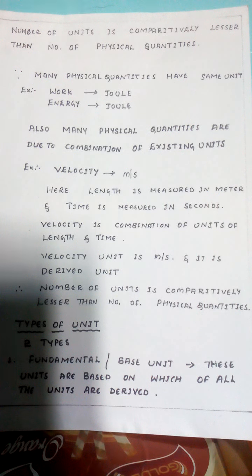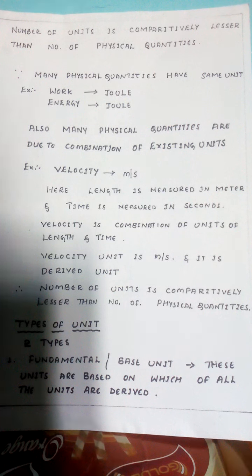For example, work is a physical quantity. Even energy is also one physical quantity, but work can be measured in terms of joule. Even energy is also measured in joule. So work SI unit is joule, energy SI unit is joule. So work and energy are physical quantities, but joule is a unit. So both quantities have the same unit. So I can say many physical quantities have the same unit, so the number of units is lesser than the number of physical quantities.